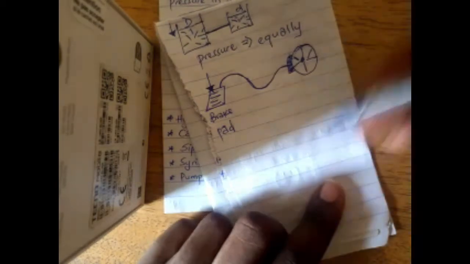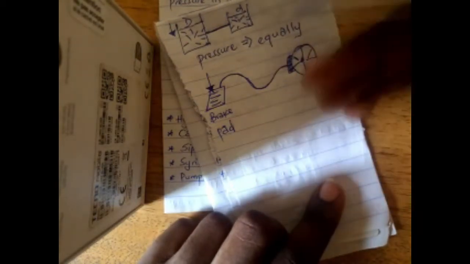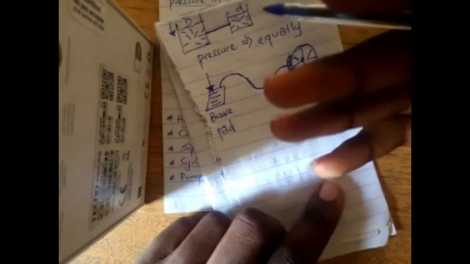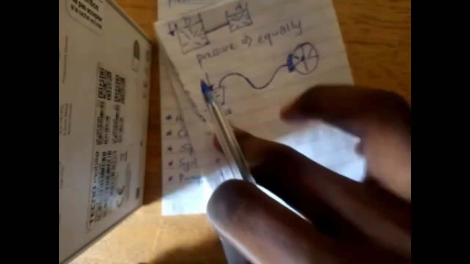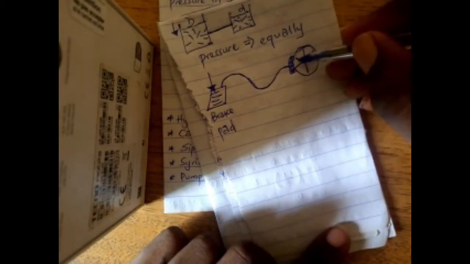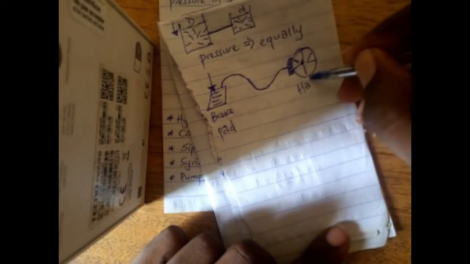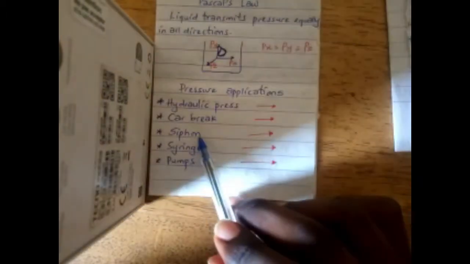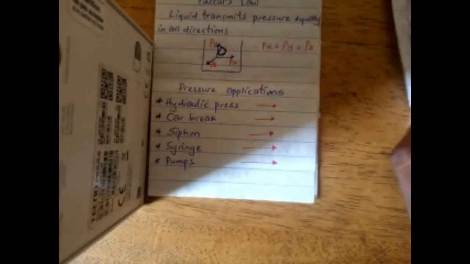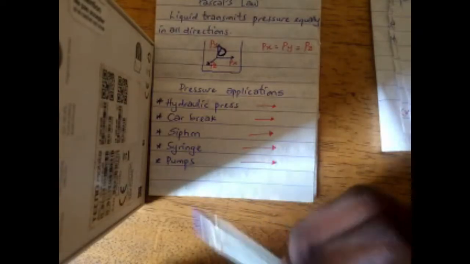So this brake pad is a continuous system. You have 4 wheels in a car, and the first 2 tires consist of the brake pad. On applying pressure on it, it transmits the fluid and balances the brake system of the car, which brings the car to a halt. So this is also as a result of pressure. We also have a siphon, we have a syringe, and we have pumps.